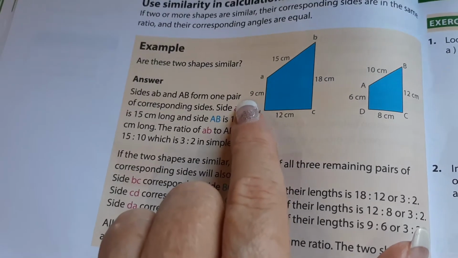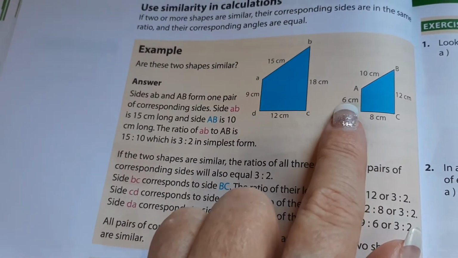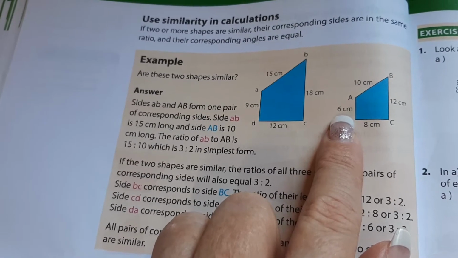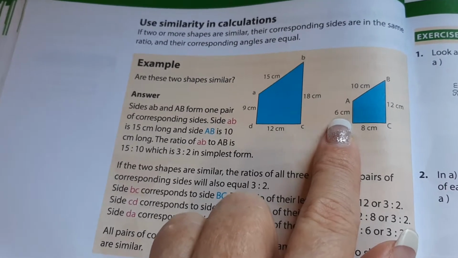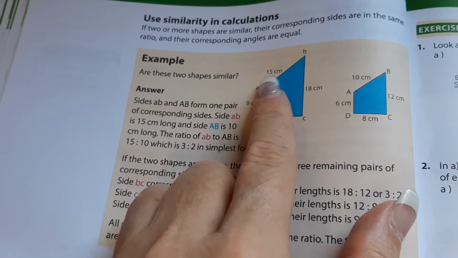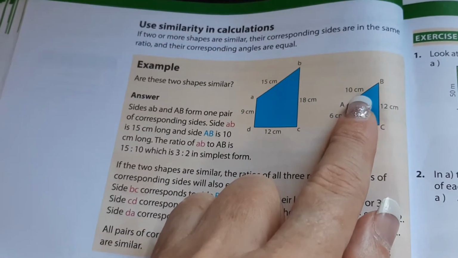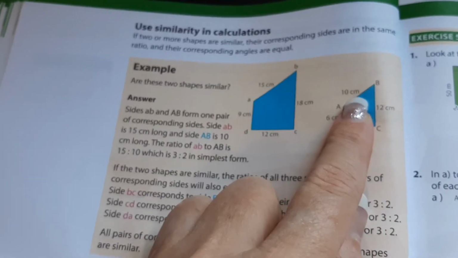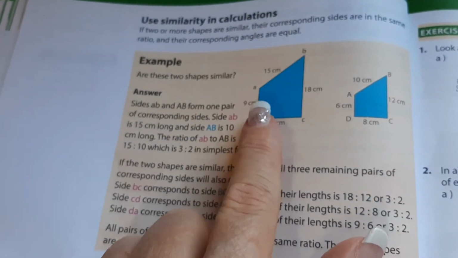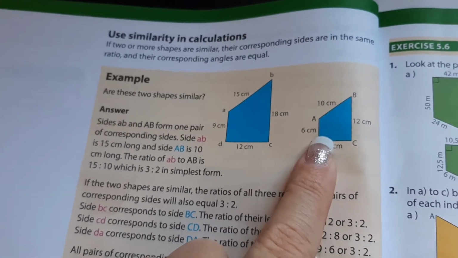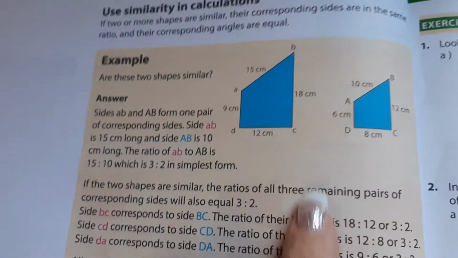If I put 9 over 6 and I simplify it, I get 3 over 2 because I divide by 3. If I put 15 over 10, I get 3 over 2 again if I divide by 5. So these two shapes are similar because they are of the same ratio.